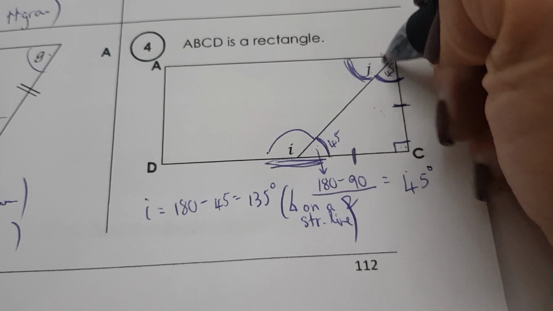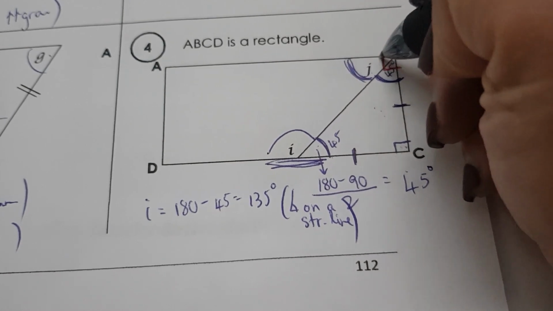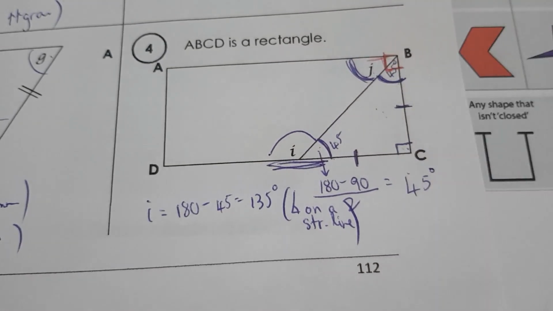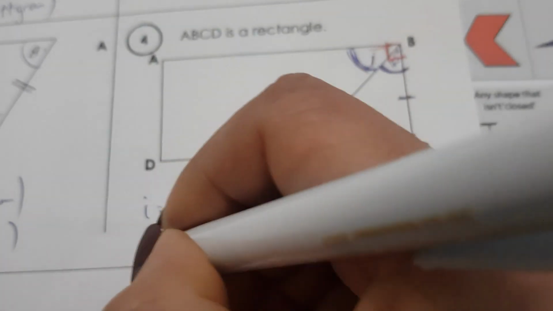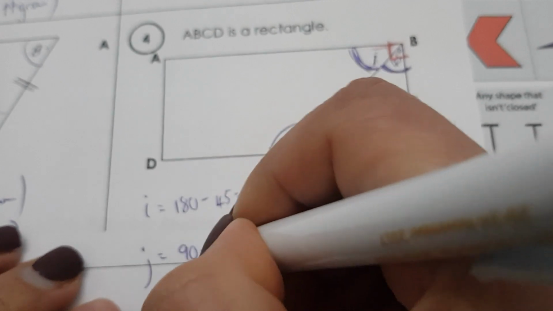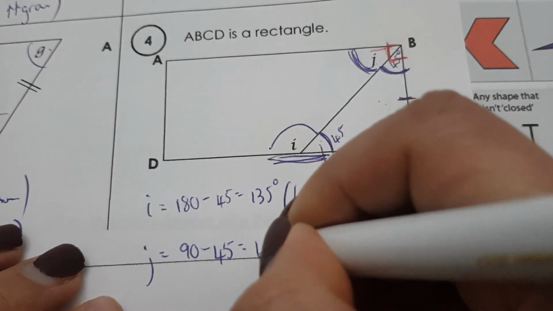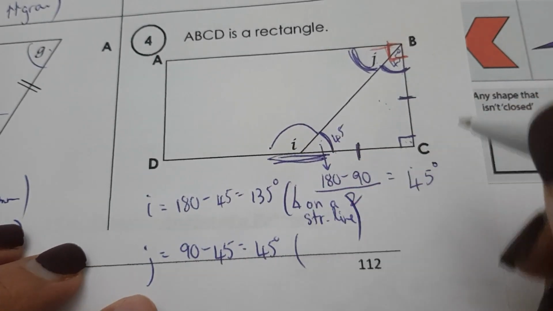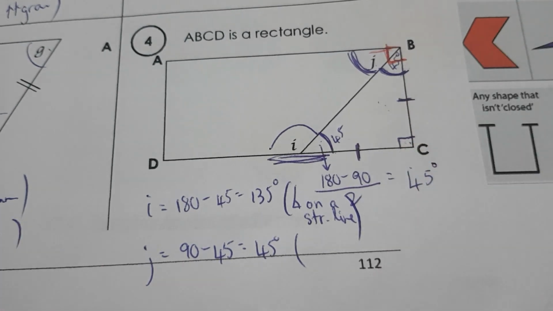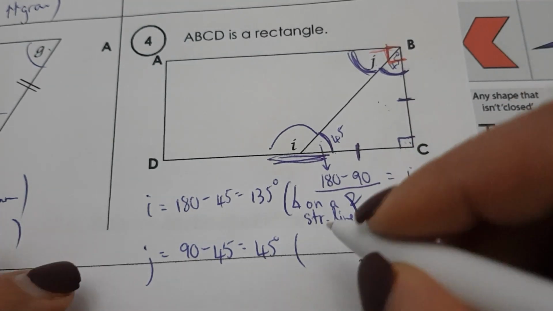We have a 90-degree angle there because this is a rectangle and the angle is 90 degrees. So to find J, it's 90 minus 45. That's 45 degrees. The reason is that the angles in a rectangle are 90 degrees.